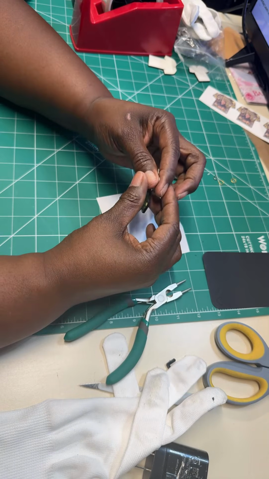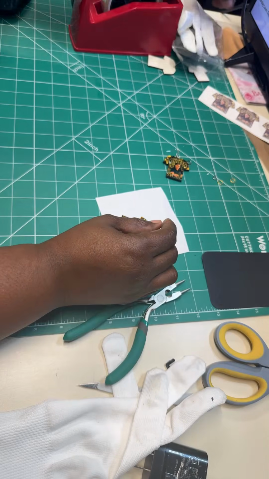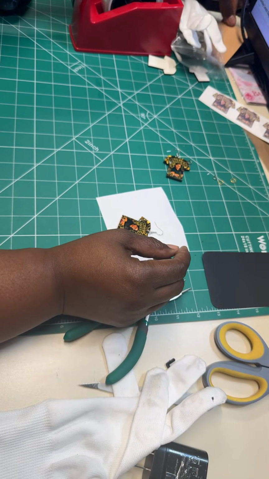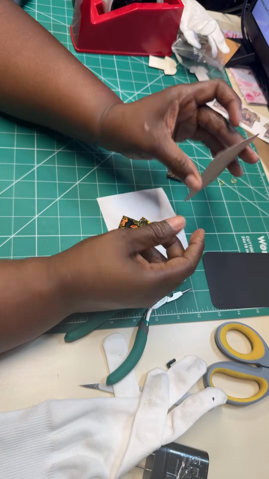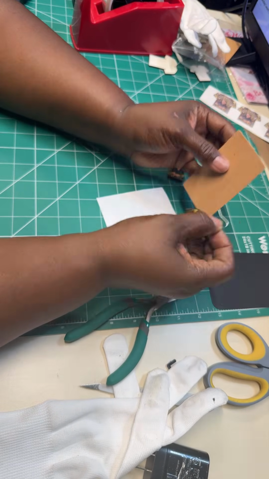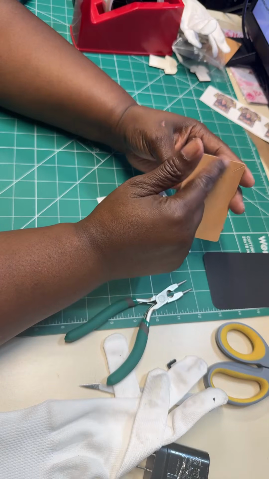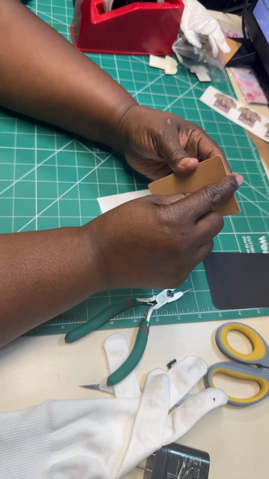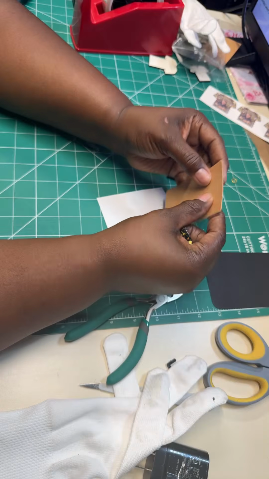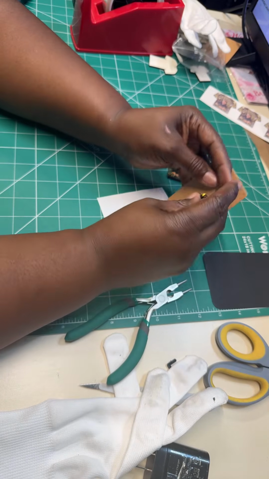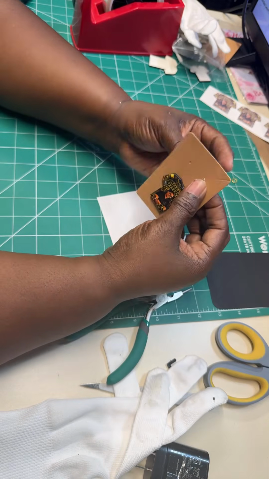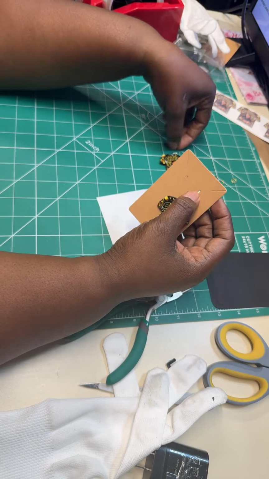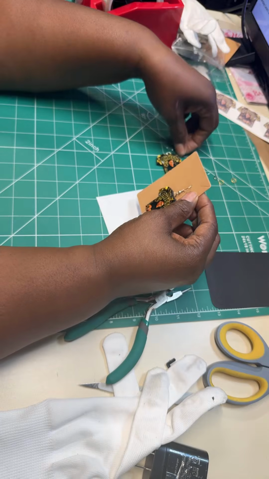So now let's talk about packaging. All right, so you want to grab you some earring holders. This will work good too with the key ring. You just put the key ring here. You're gonna get the link to these where I actually purchased them from.